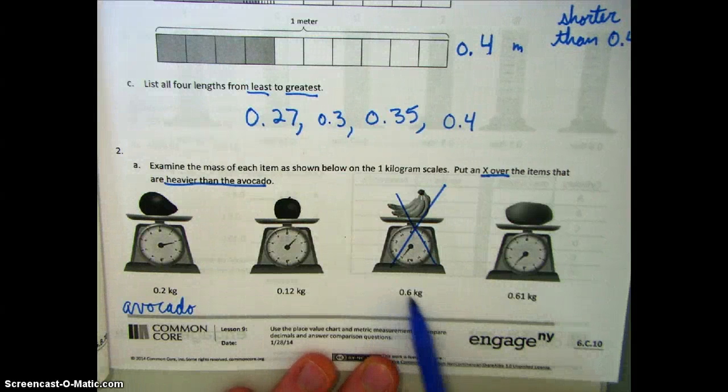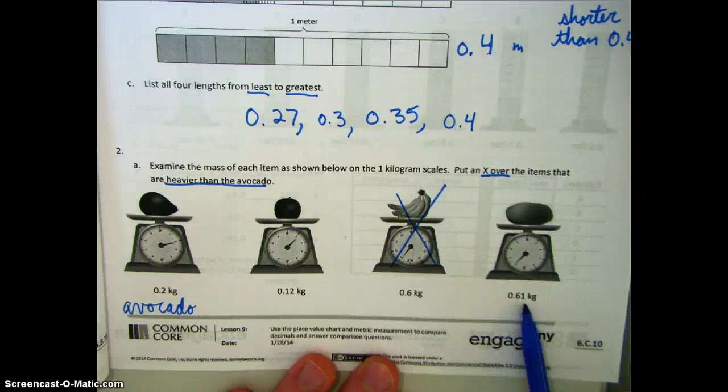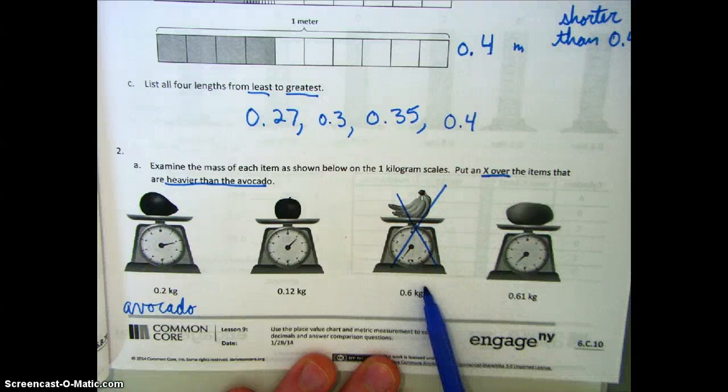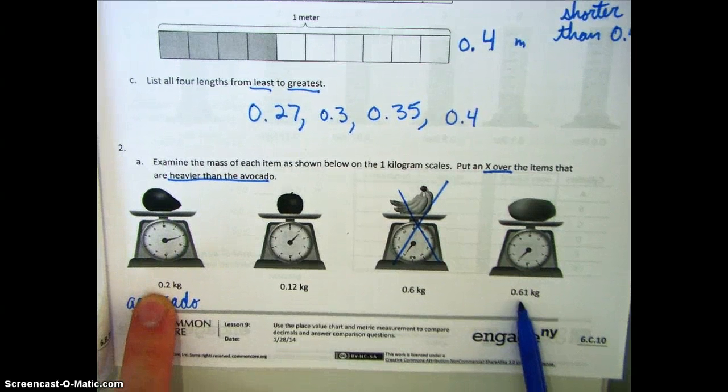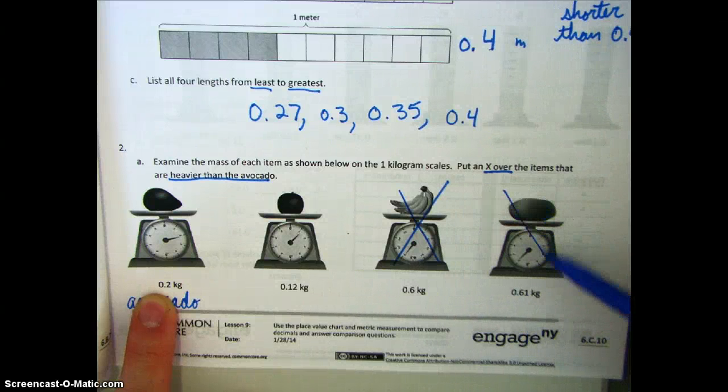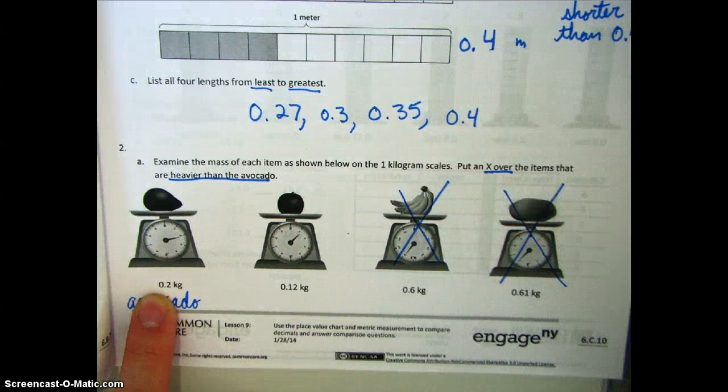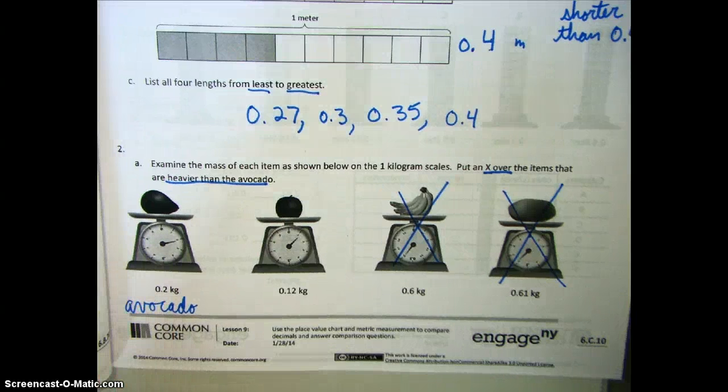Now, moving on to the next one, again, we see that we have 61 hundredths. Notice how this is 1/100th more than our bananas. Okay, so we have a 6 in the 10th place here versus the 2 in the 10th place on the avocado. So then obviously this one's going to be larger as well. So we're going to put an X over this one. Okay, so again, go to the 10th place first, then look at the 100th place.